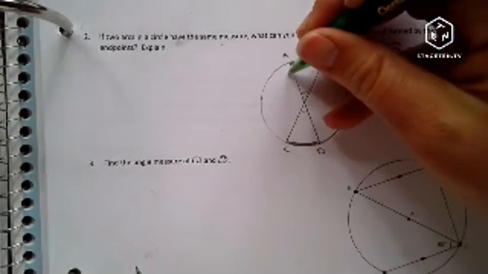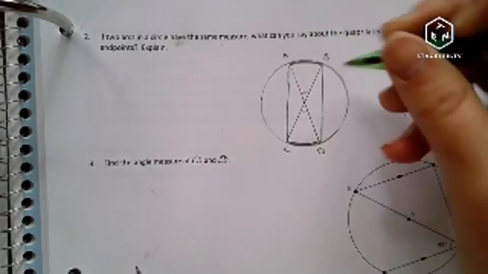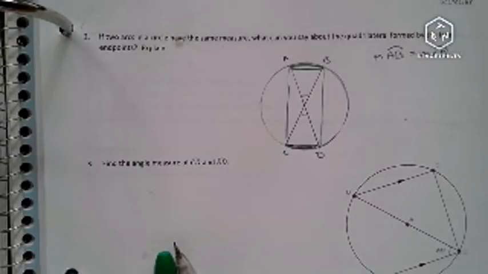A quadrilateral with one pair of opposite sides parallel and the other pair of opposite sides congruent is called an isosceles, I'm drawing a blank, trapezoid, there we go. It's called an isosceles trapezoid.